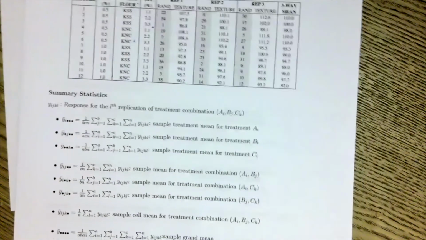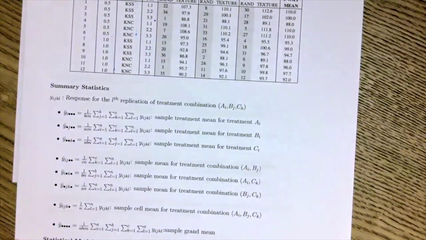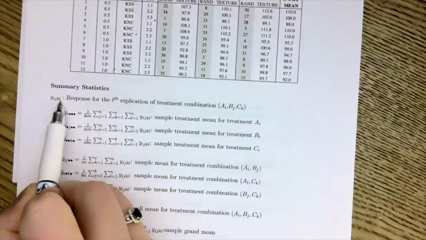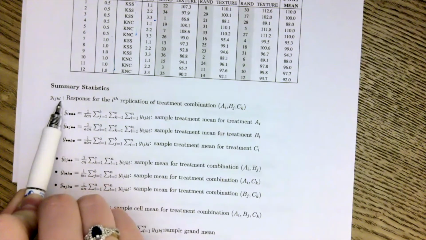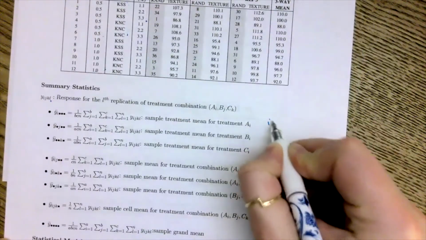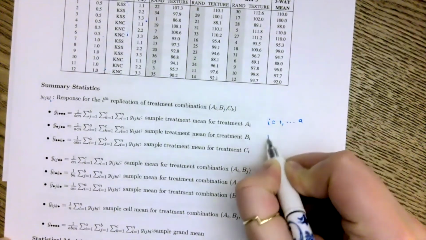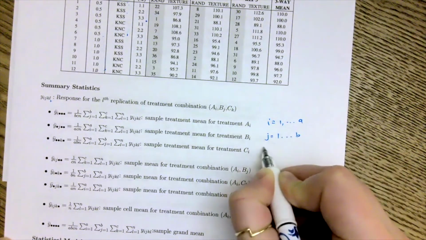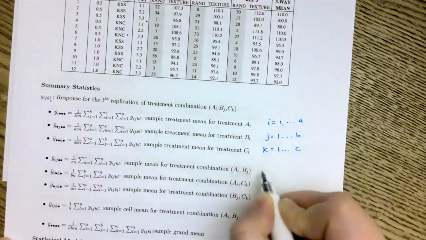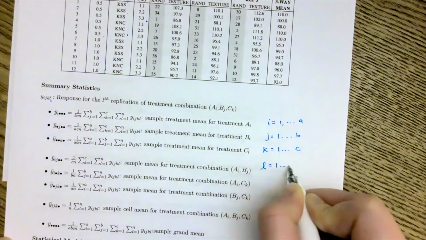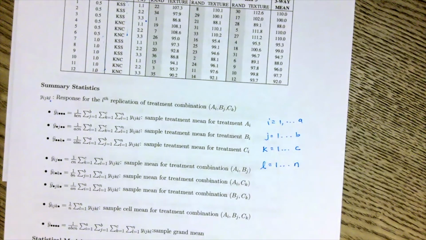We have our summary statistics here. I'm going to do summary statistics, and then we'll talk about our model, where we are going to add a 4th subscript. So in this case, I is going to go from 1 to A, J is going to go from 1 to B, K is now going to go from 1 to C, and L is going to go from 1 to N. So notice the difference between our summary statistics from a two-way to a three-way. We're adding another subscript to account for our 3rd factor here, and now our L is just going to have our replicates. Here are the summary statistics if you want to look at them.